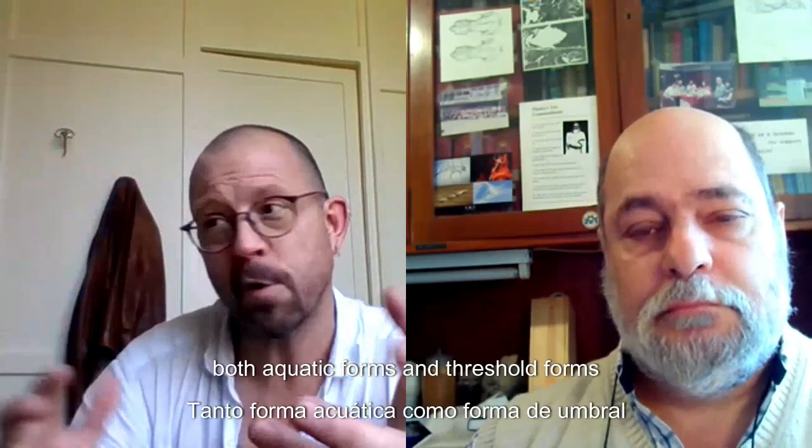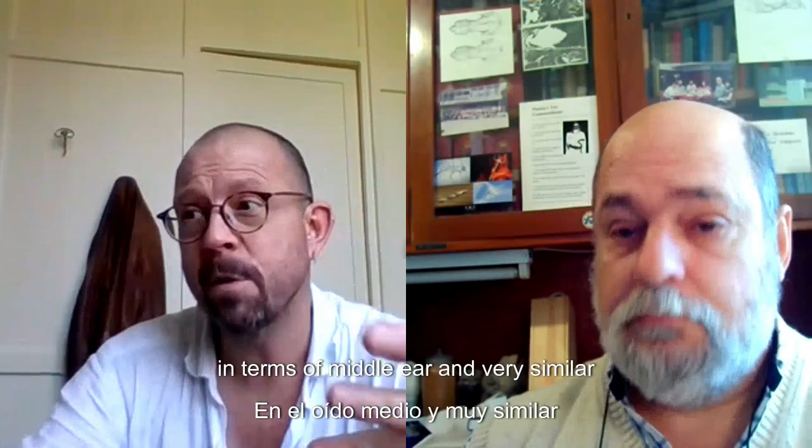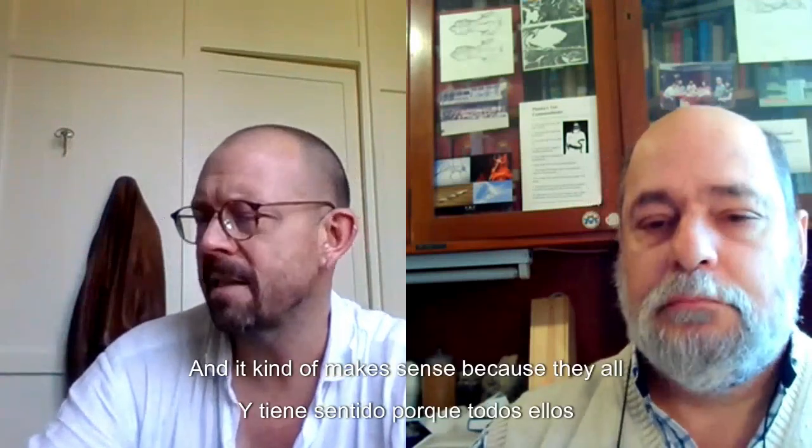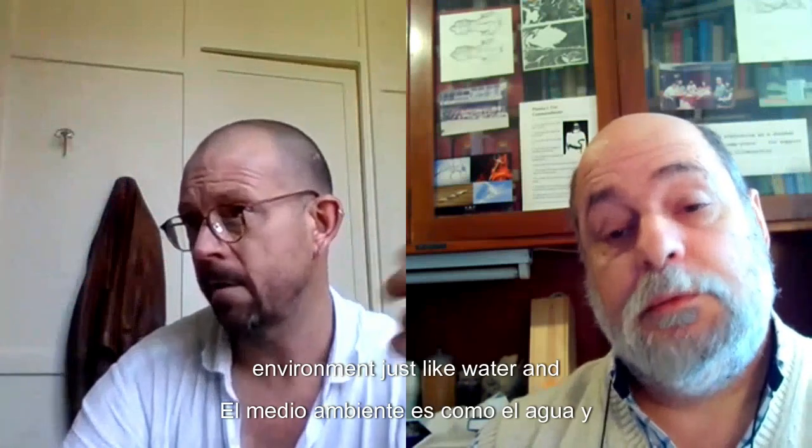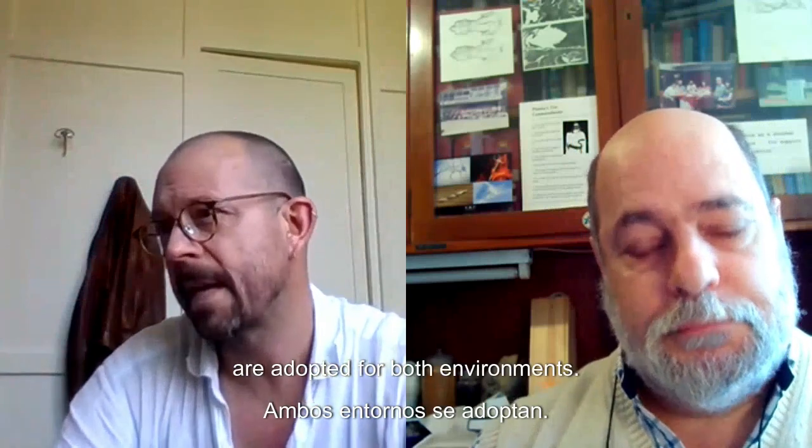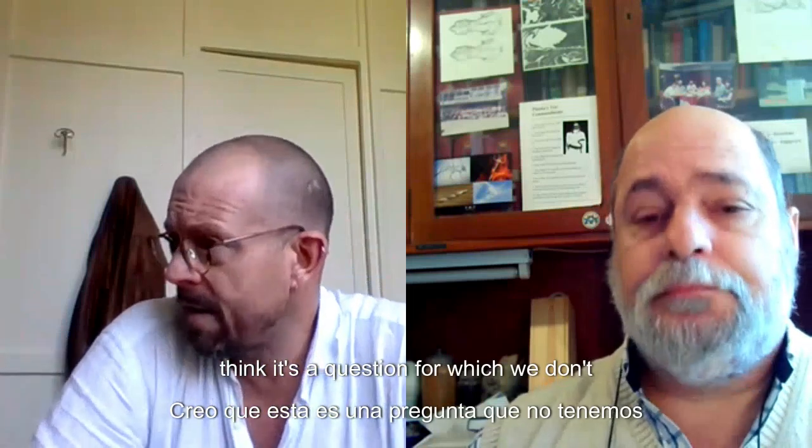And so both aquatic forms and terrestrial forms, in terms of middle ear, have very similar morphologies. It kind of makes sense because they all have to live in 3D. Also, if you're burrowing, it's a 3D environment, just like water. And so your sense organs are adapted for both environments, and it's very difficult to tease them apart. So I think it's a question for which we don't have the answer yet.